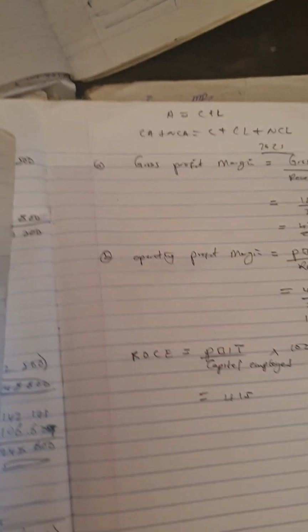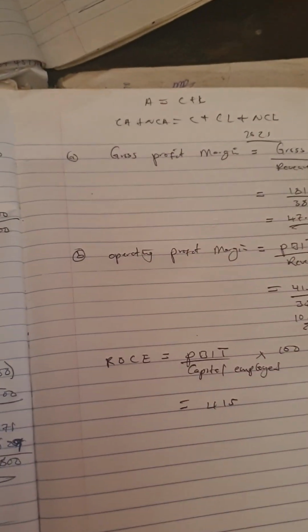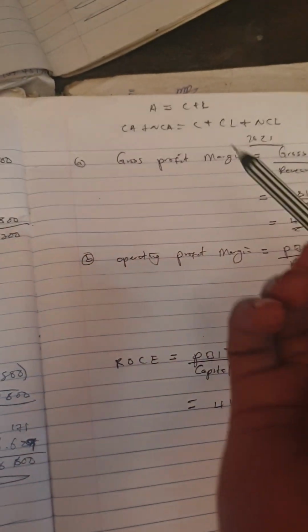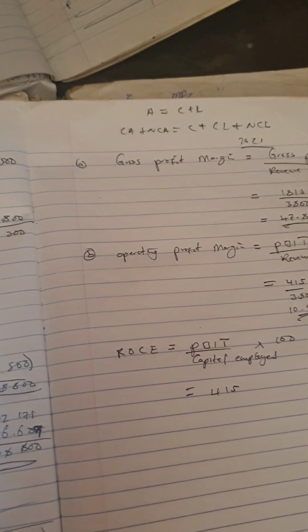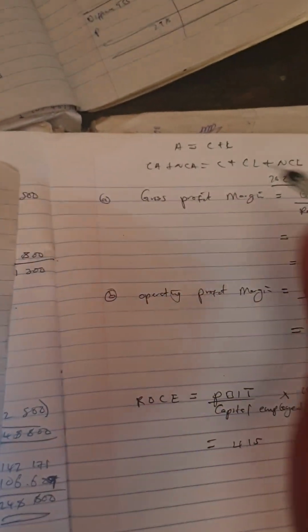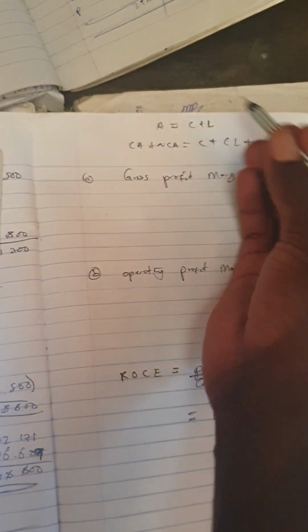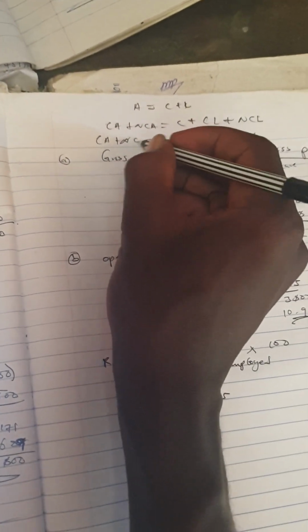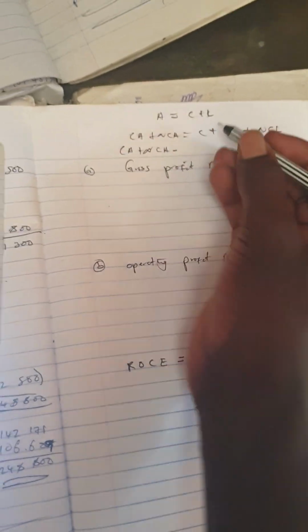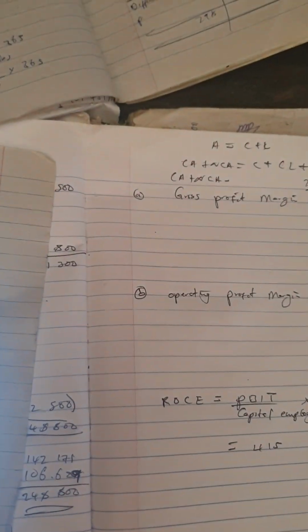Yes, so in order for us to find the capital employed, the current liability figure has to go on the other side, which simply means this current liability is going to come to this side. We're going to have current assets plus non-current assets minus current liabilities, since it was a positive figure, when it crosses the equal sign it changes to a negative figure.